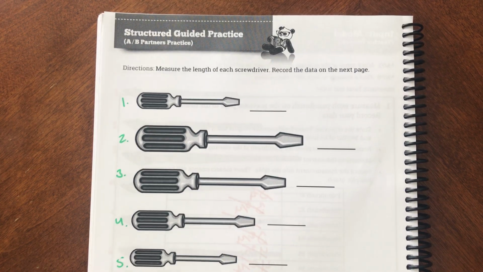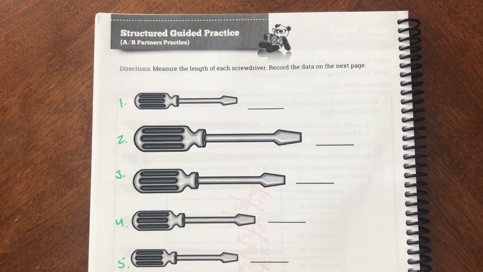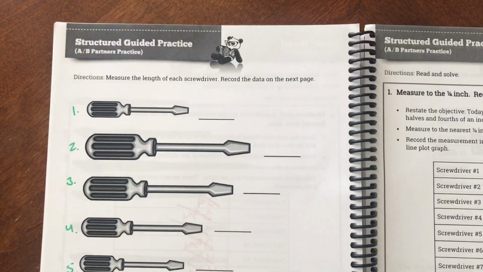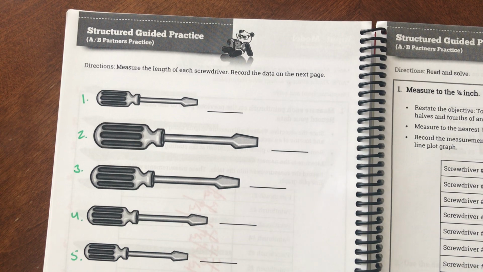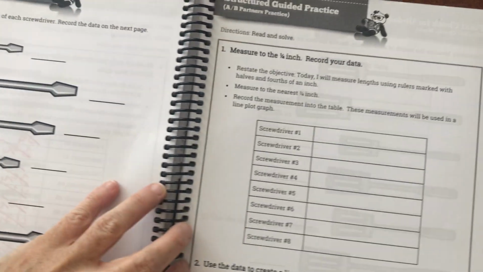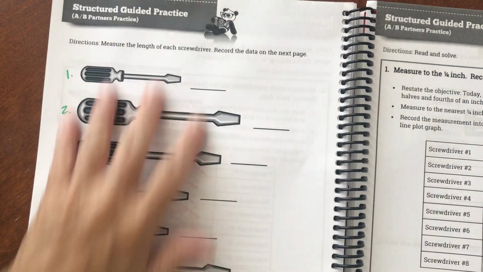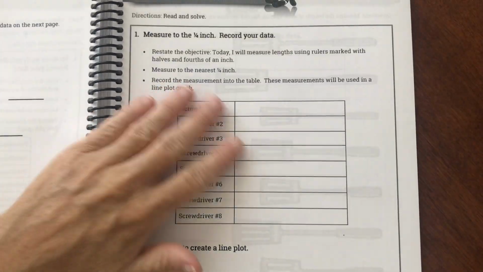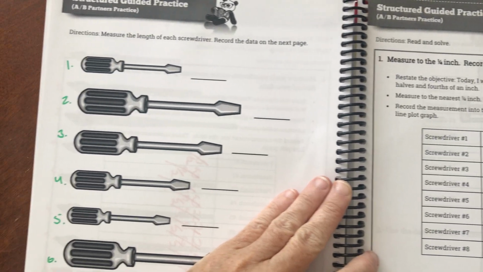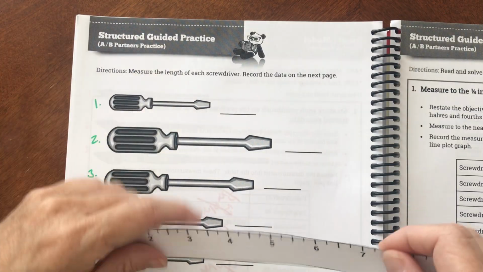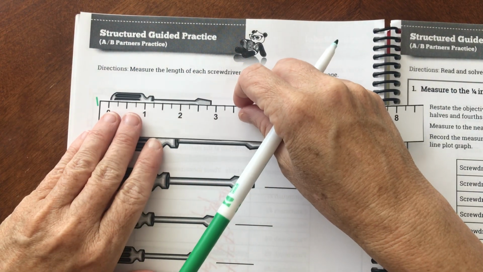Please just stick with mine, and then when you continue to do this on your own, you can use your own measurements. But we're going to write down the ones that I write down. And then they ask us to write it down on the next page. So even if you did cut up your screwdriver page, you should be able to at least write them down with me.